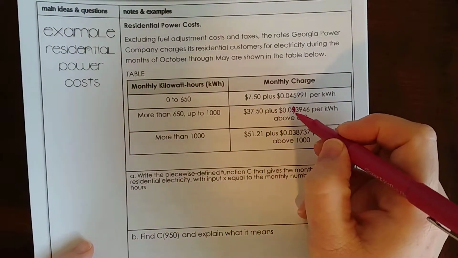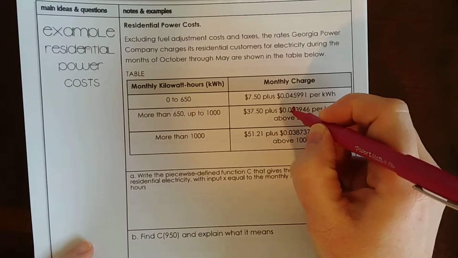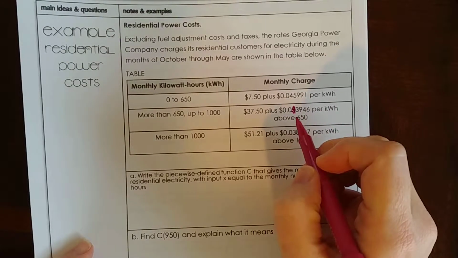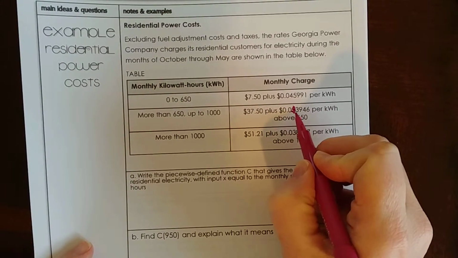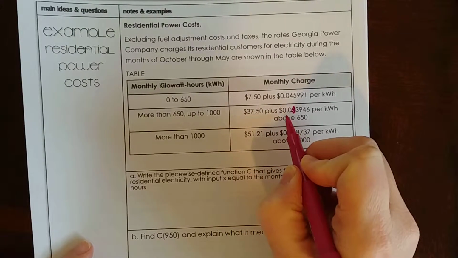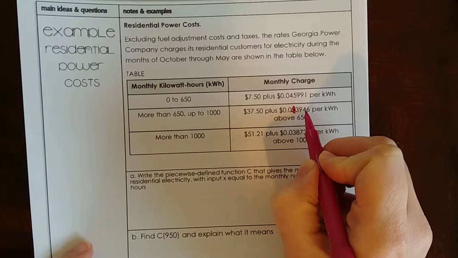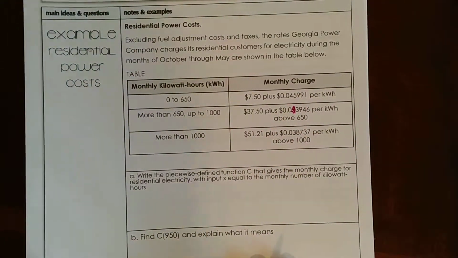I would like to draw your attention to the fact that there is one minor mistake in this chart, and that is that this should only have 1 3 in it right here. So this should read $37.50 plus 0.03946 per kilowatt hour above 650.